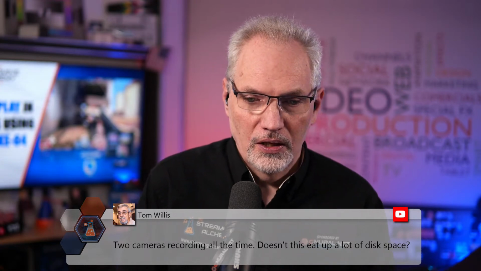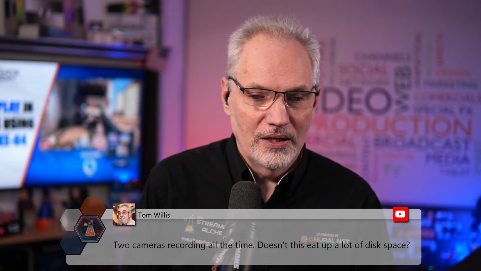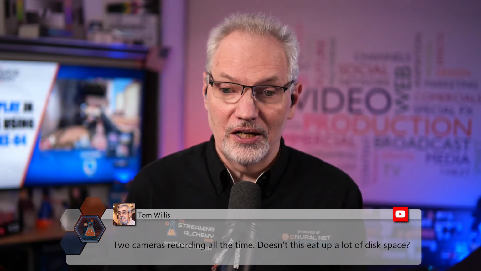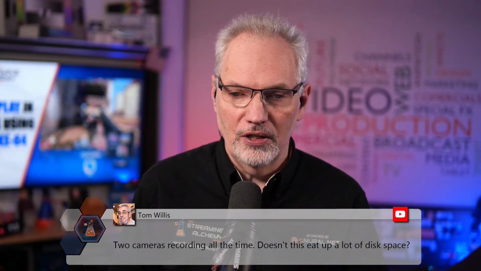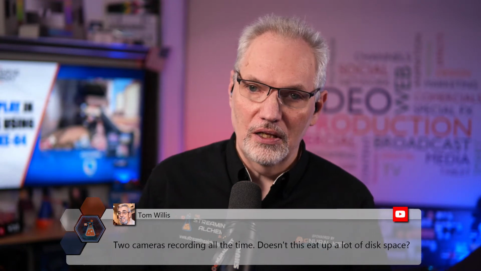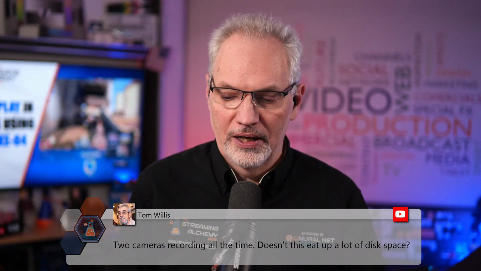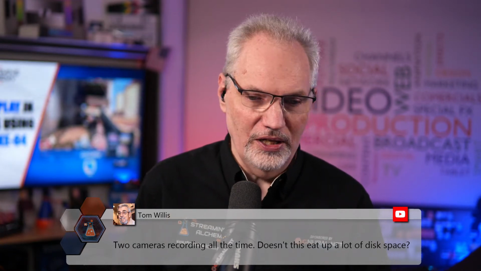So 2 cameras recording all the time, doesn't this eat up a lot of disk space? The quick answer is yes, it does. You're doing, like, I think this said at the low quality is 48 megabits per second. So that will eat up disk space. This is why I definitely recommend having this as a dedicated disk and cleaning things off.